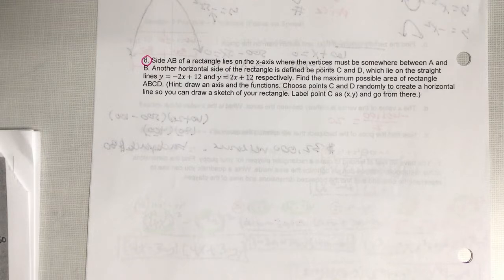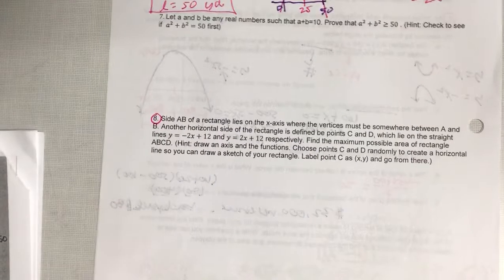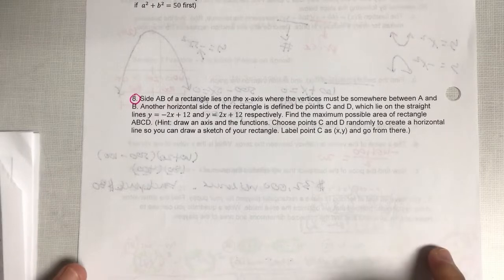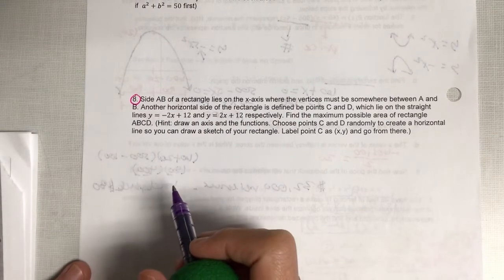Should I read that? Okay. And draw an axis and the functions, choose points C and D randomly to create a horizontal line so you can draw a sketch of the rectangle. Label point C as x, y, and go from there. Were you listening? Do we need to read again? Okay. I'm going to summarize.